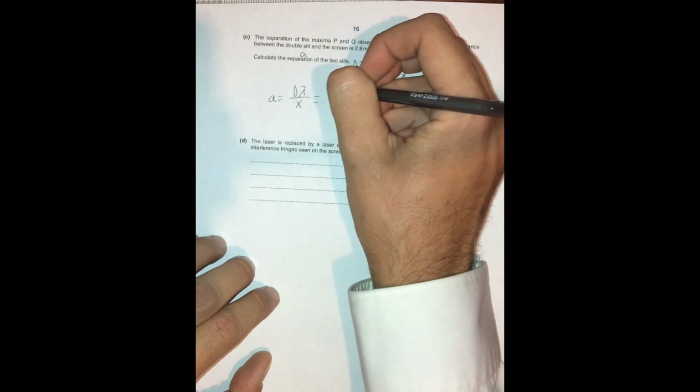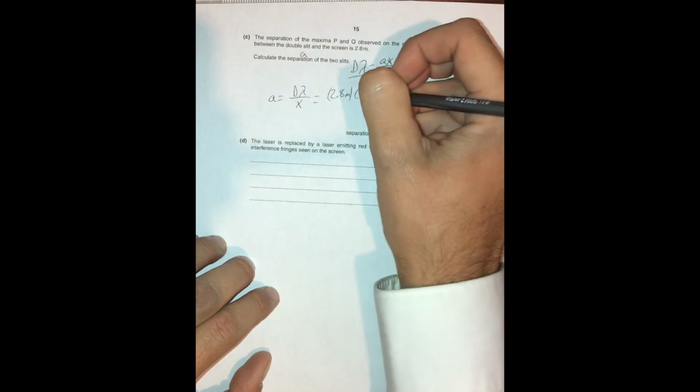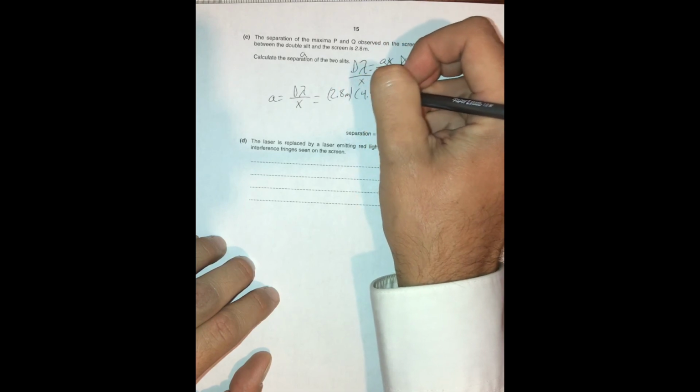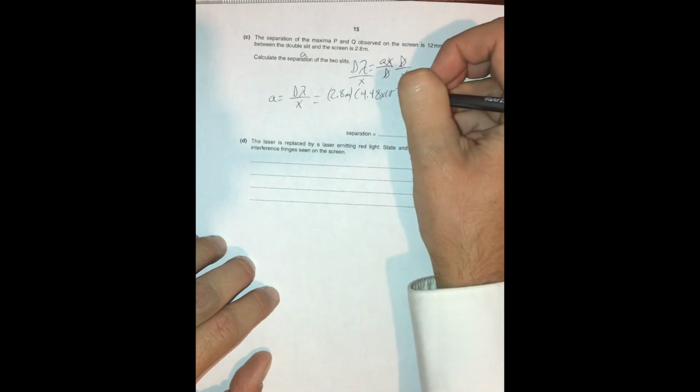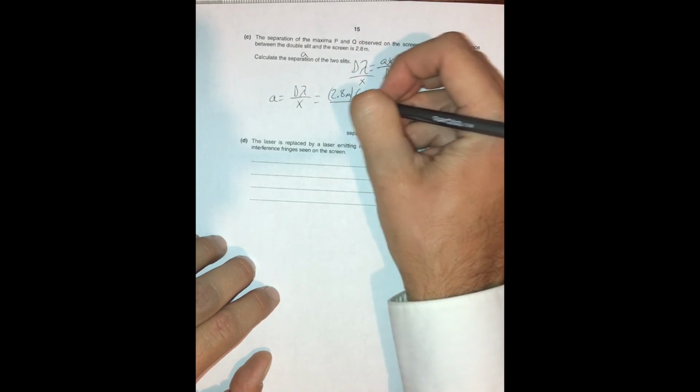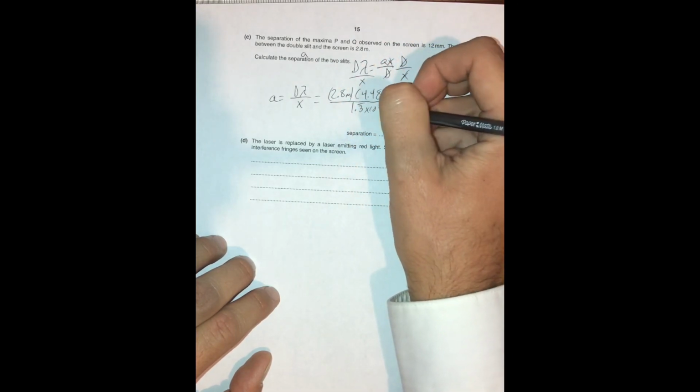D was 2.8 meters. The wavelength, 4.48 by 10 to the negative 7 meters. And the distance x that we just calculated, 1.3 repeating millimeters.